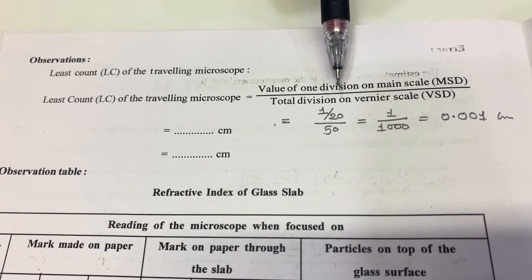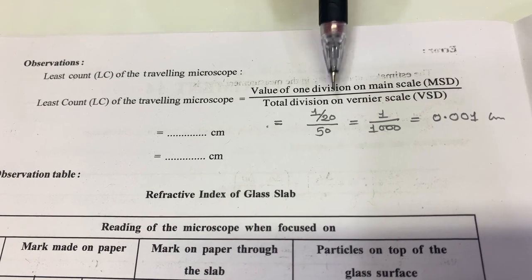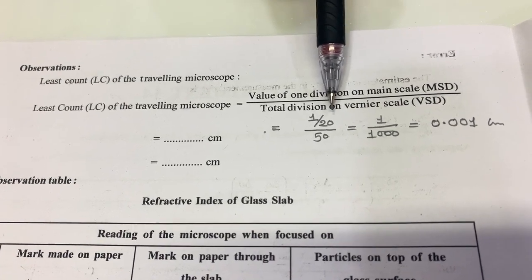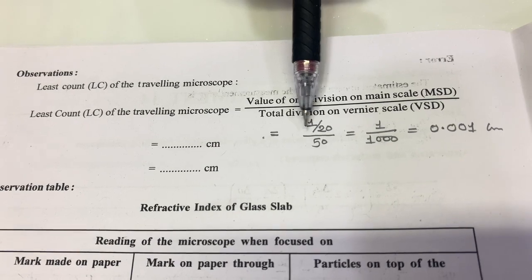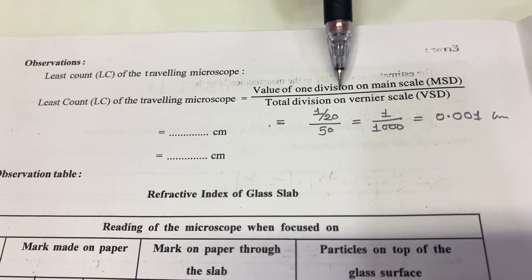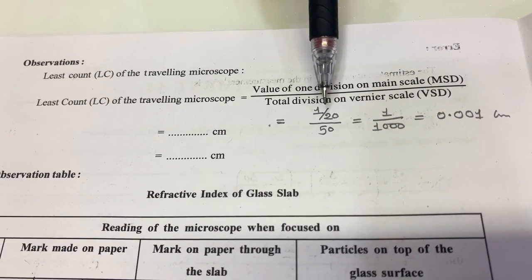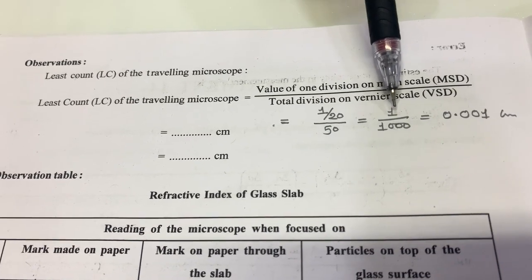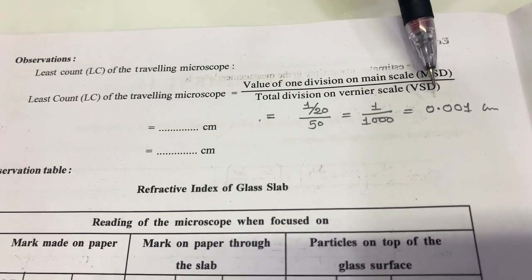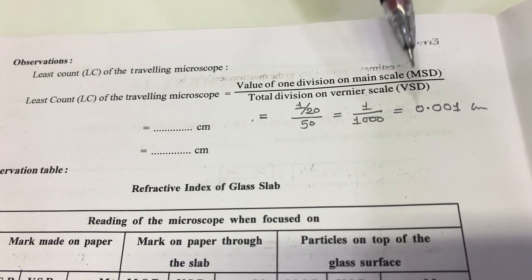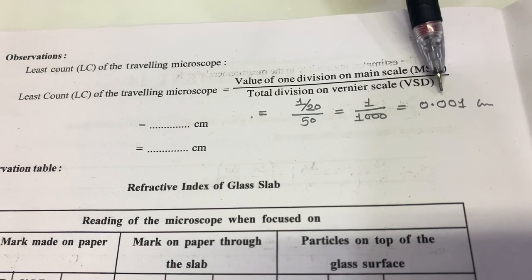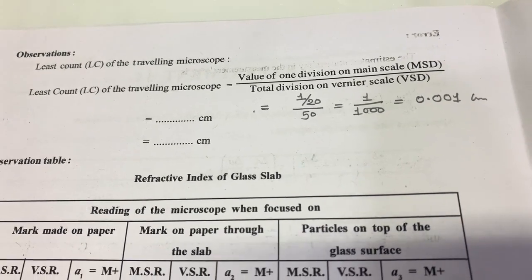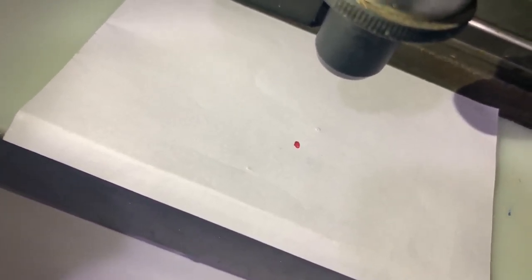It implies that the value of one division is 1 by 20 centimeter, and it is divided by the total divisions on the vernier scale, that are 50. So it is 1 upon 1000. So the least count of the traveling microscope comes to 0.001 centimeter. Now make a dot on the white paper with your pen, as you see.